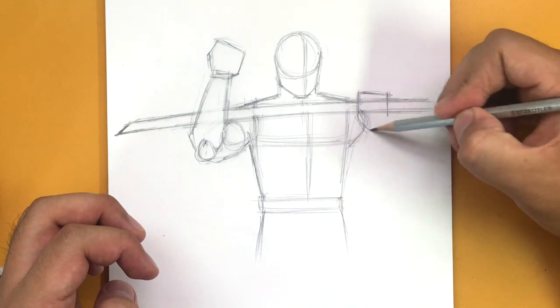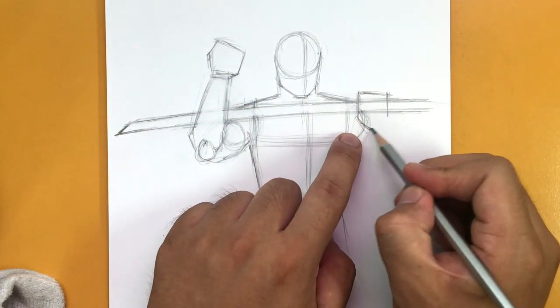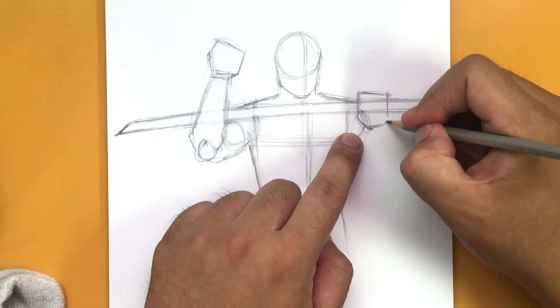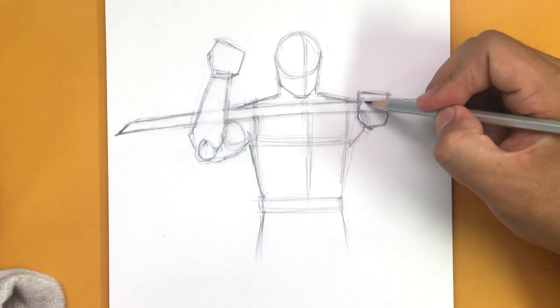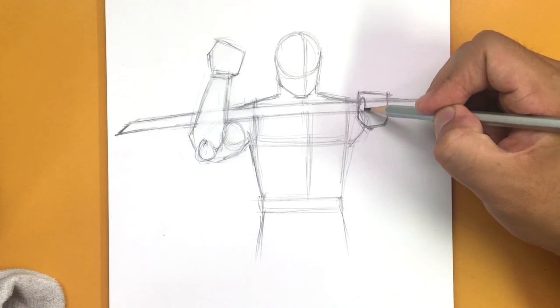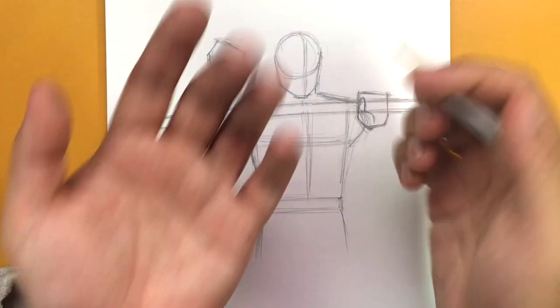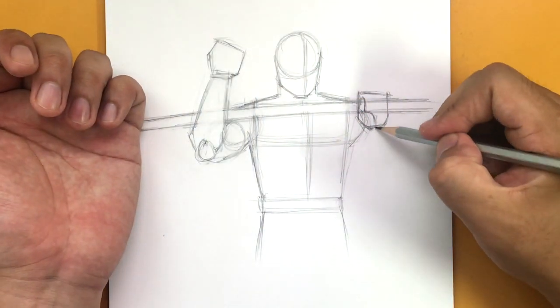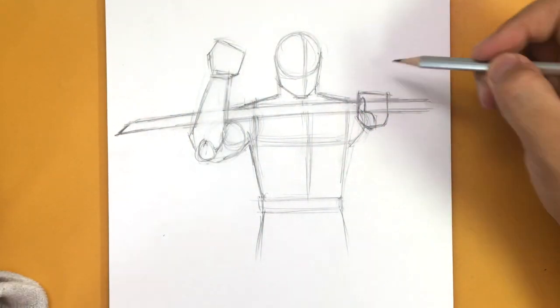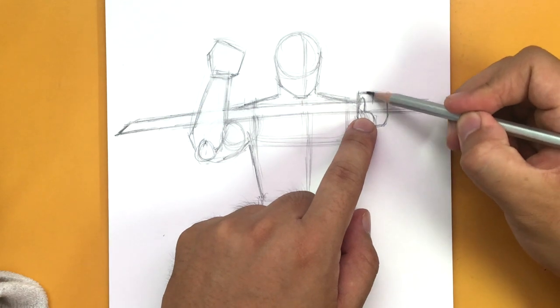And then turn, straight, curve. Okay, so right here, we're going to kind of draw where the thumb would be. And then here's the fatty part of the thumb right here, this big muscle. That's where that goes. Okay, and then each individual finger, let me just divide this.